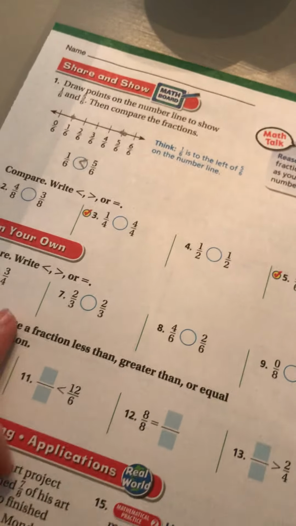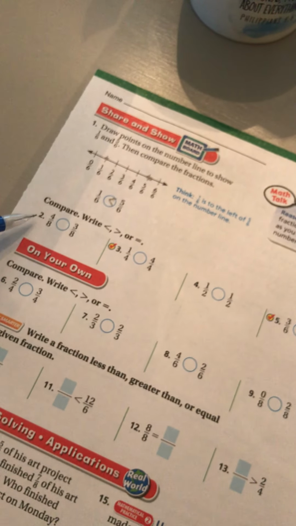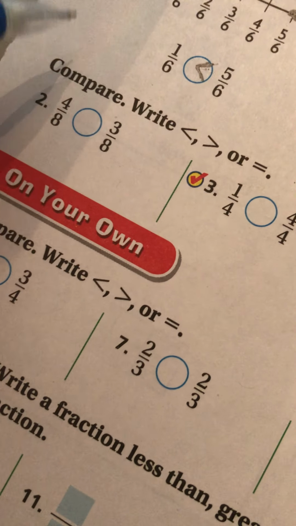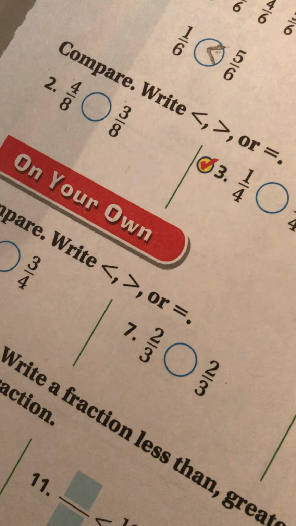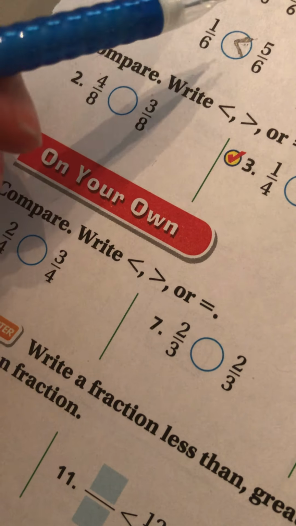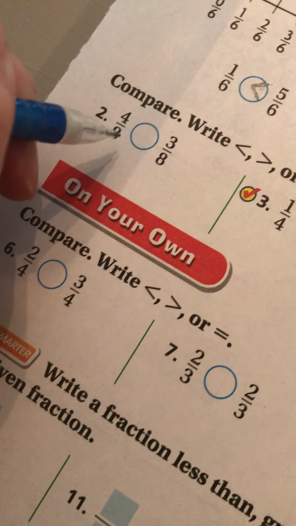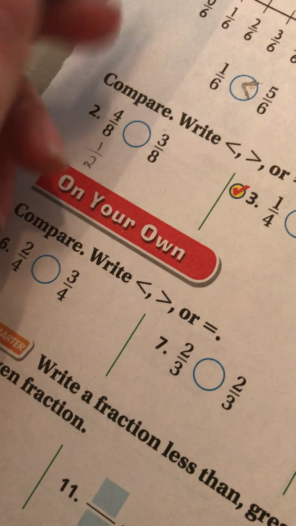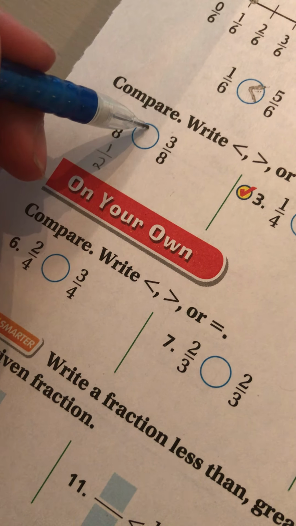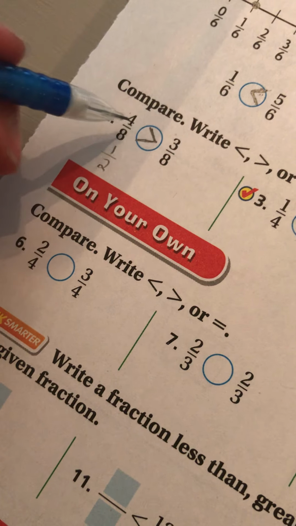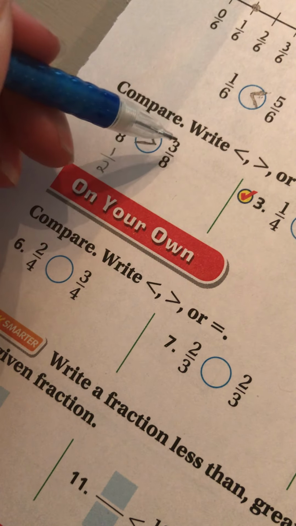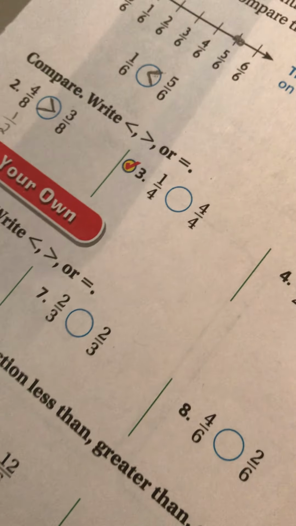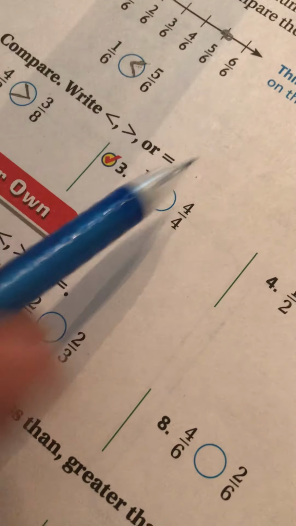Now, for numbers 2 through 9, you're just writing less than, greater than, or equal to, and all of the denominators are the same. So you're just looking at the numerators, and you're writing your symbol based upon that. So 4/8, again, that's the same as 1/2, everyone, just so you keep that in mind. 4/8 is greater than 3/8. Our denominators are the same, but the 4 is bigger than the 3. I should be using greater than rather than the word bigger.